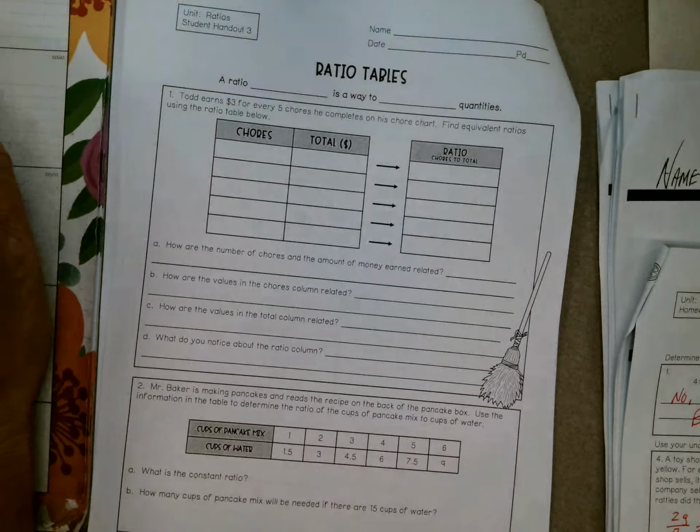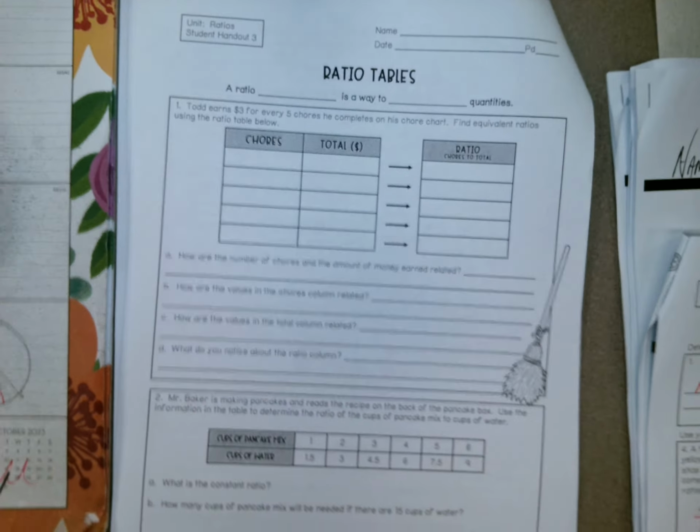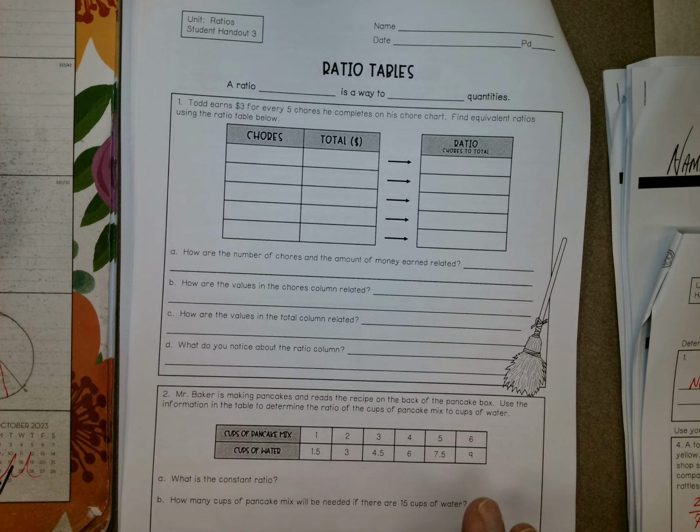Anyway, today is Wednesday, the 17th of October. I think it's only 18 days till daylight savings time, till we fall back. We get an extra hour of sleep, I heard.